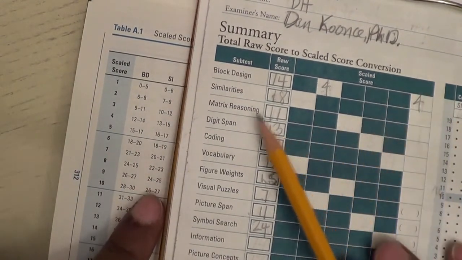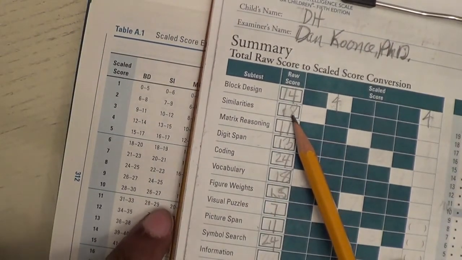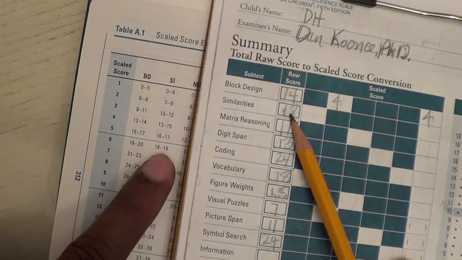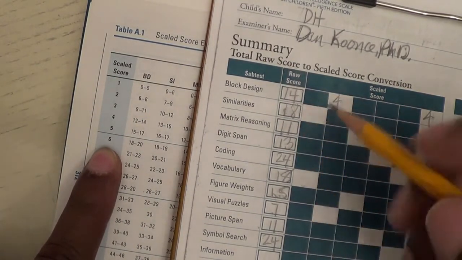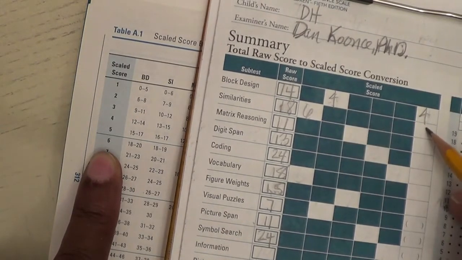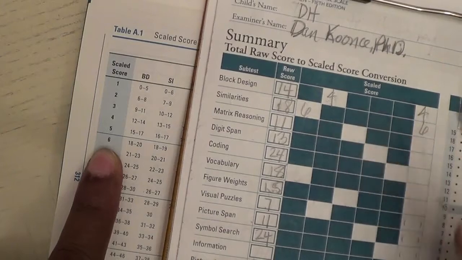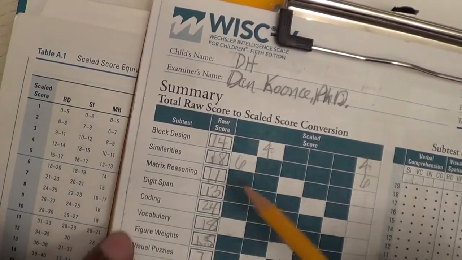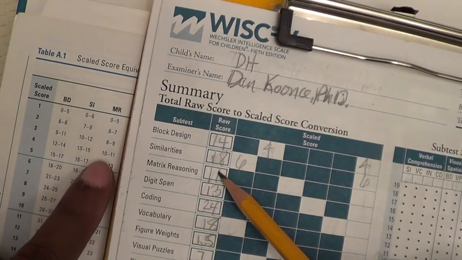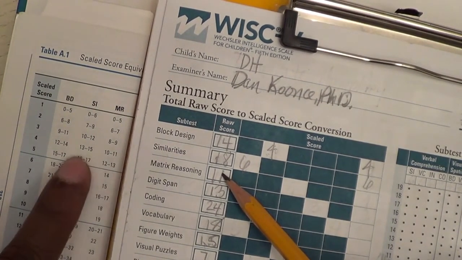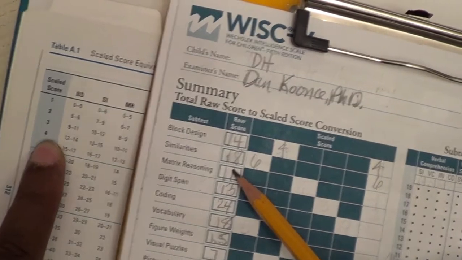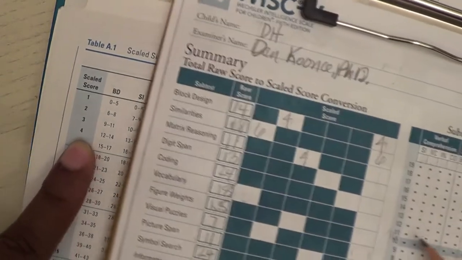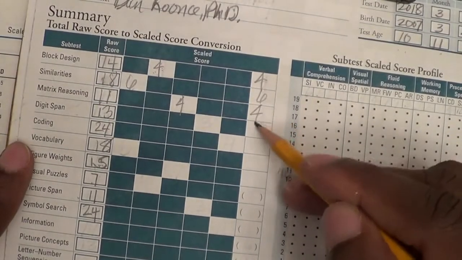Let's follow suit with similarities. So similarities, raw score of 18. Let's find 18 on this. So that's us right here. That becomes a scaled score of 6. So we're going to write a 6 here and here. So now we find matrix reasoning. Matrix reasoning, your raw score is 11. So that's right here. Scaled score of 4. Hope you can see that right there. That's a 4. So 4 written here, and we write the 4 there.